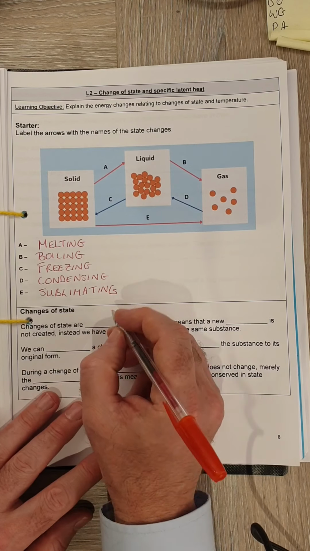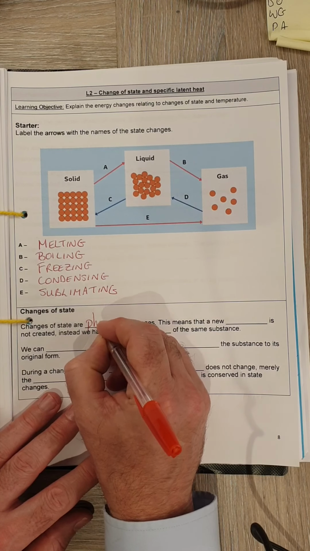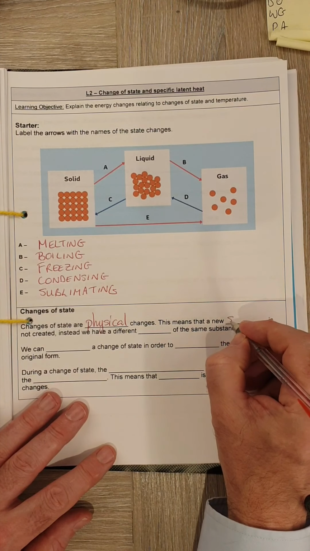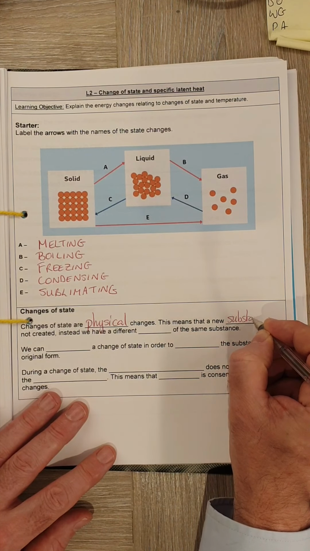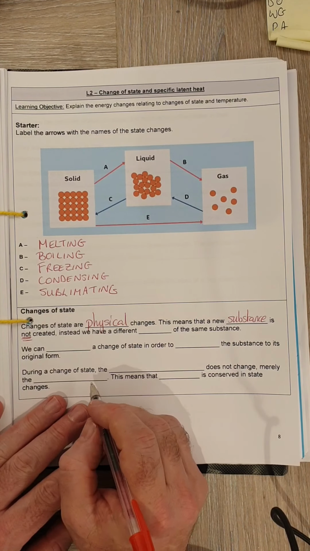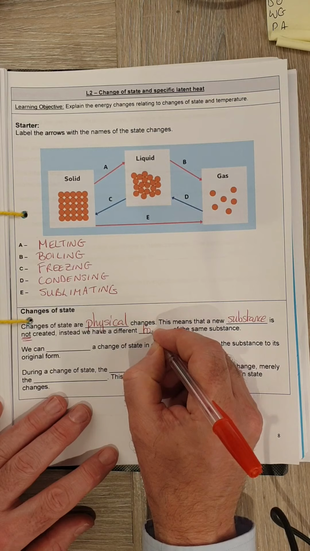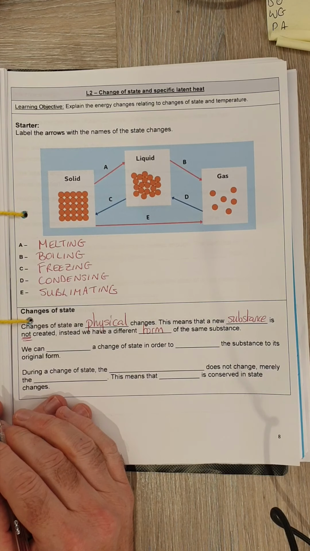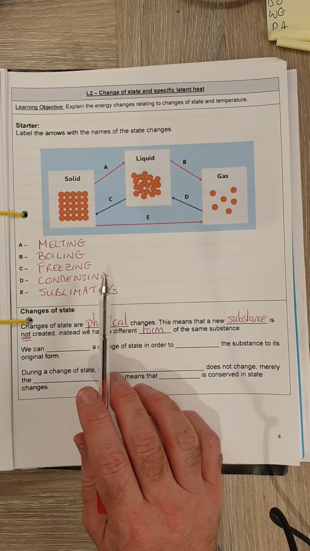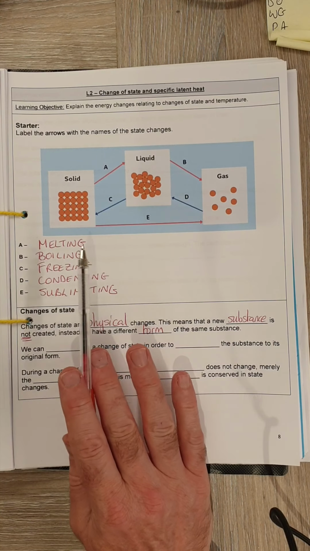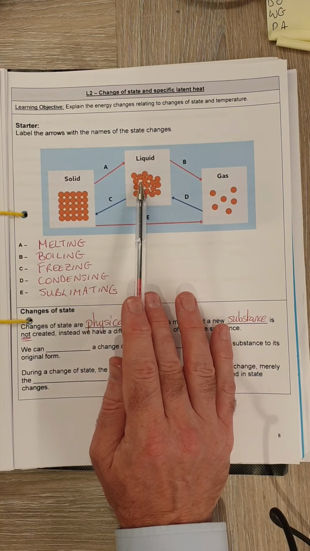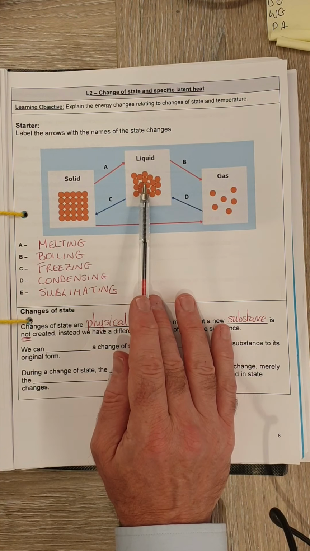So changes of states are physical changes. This means that a new substance is not created. Instead, we have a different form of the same substance. So it's important to realize that when there is a change in state, the particles themselves do not change. So if these are water particles, when it becomes a liquid, it's still water, it's still the same particles.